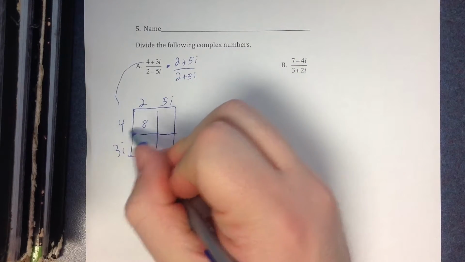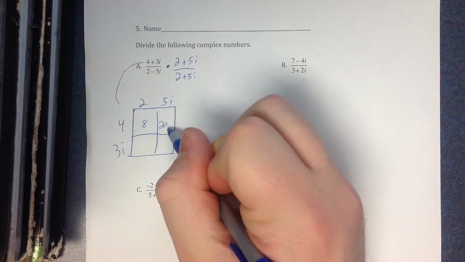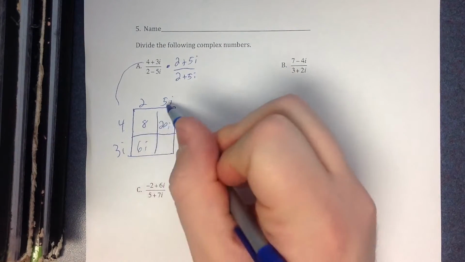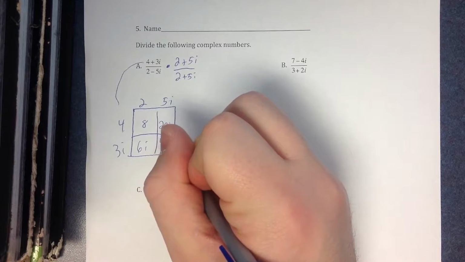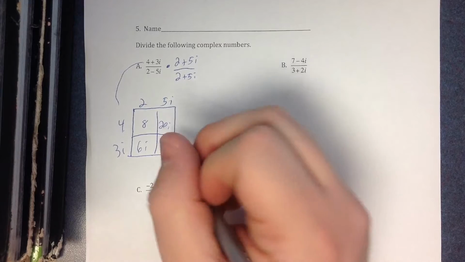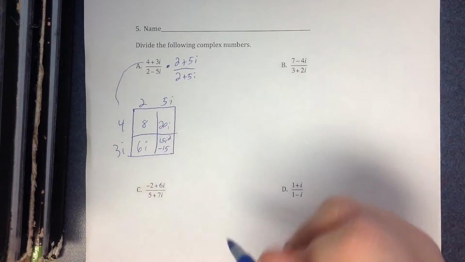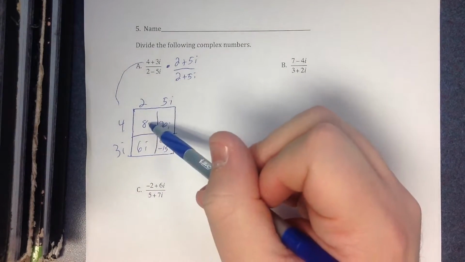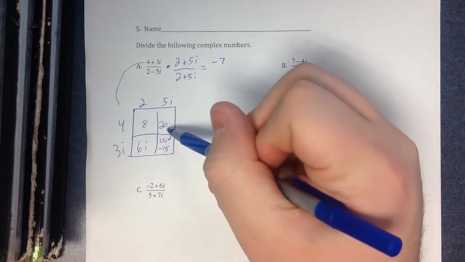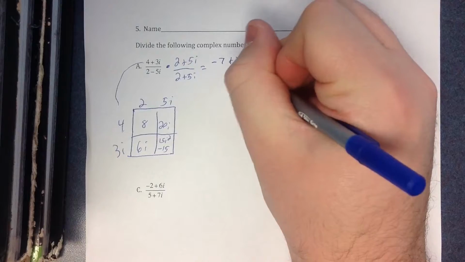4 times 2 is 8, 4 times 5i is 20i, 3i times 2 is 6i, 3i times 5i is 15i squared. But again, remember that i squared is negative 1, so that makes that just a negative 15. So 8 and negative 15 is negative 7. 20i and 6i, so plus 26i.